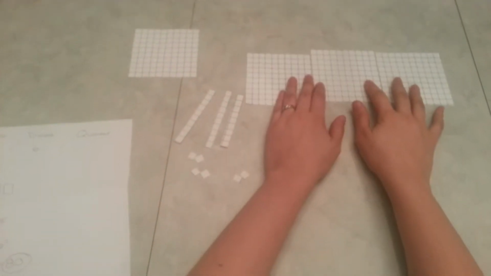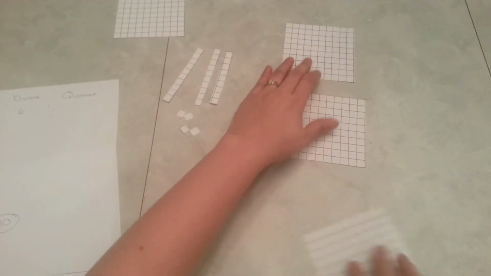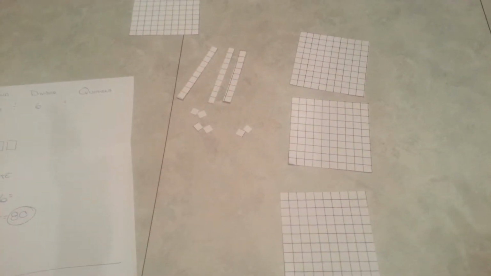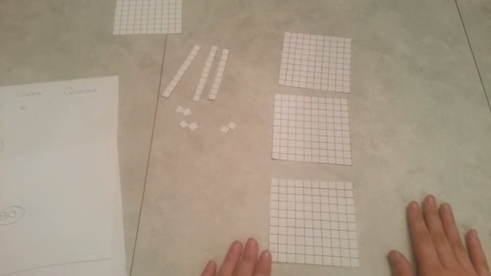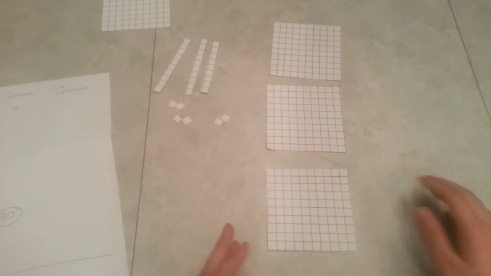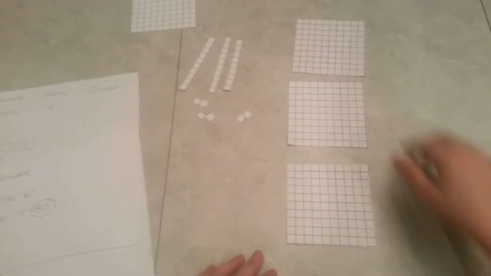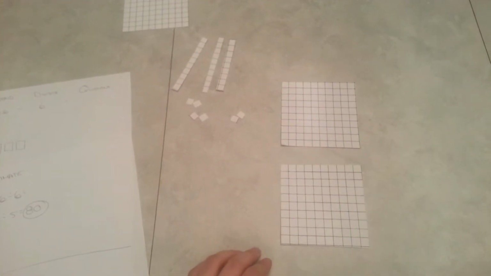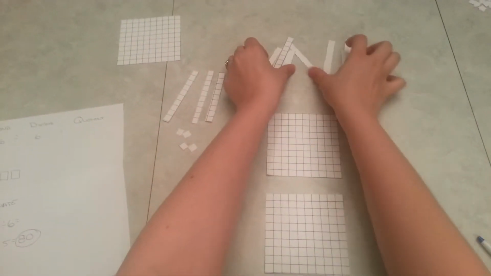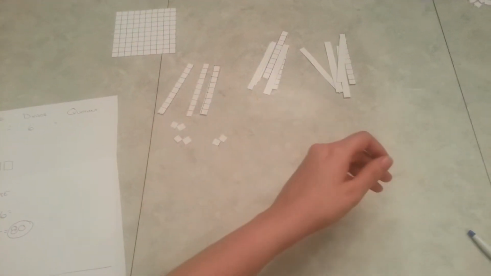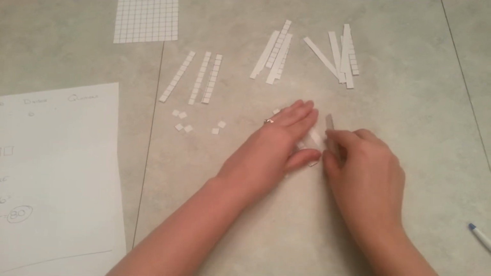So our first step is to break down this 436 into numbers that are easily divisible by our divisor of 6. So 300, we can easily divide it by 6. However, when we're putting them into groups of 6, 300 blocks don't go very well. So we're going to take our 100 block and change it in for 10 tens. And we're going to do this for each of our blocks. So I'll take those two out and put our tens here and our other tens here.